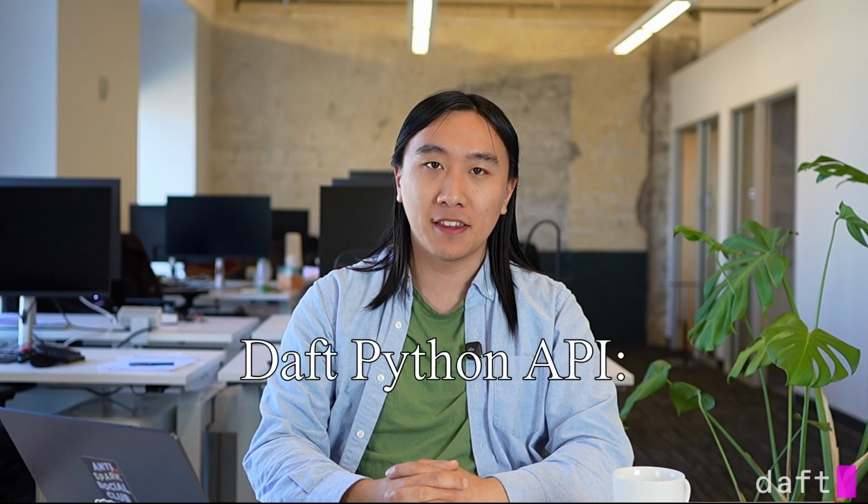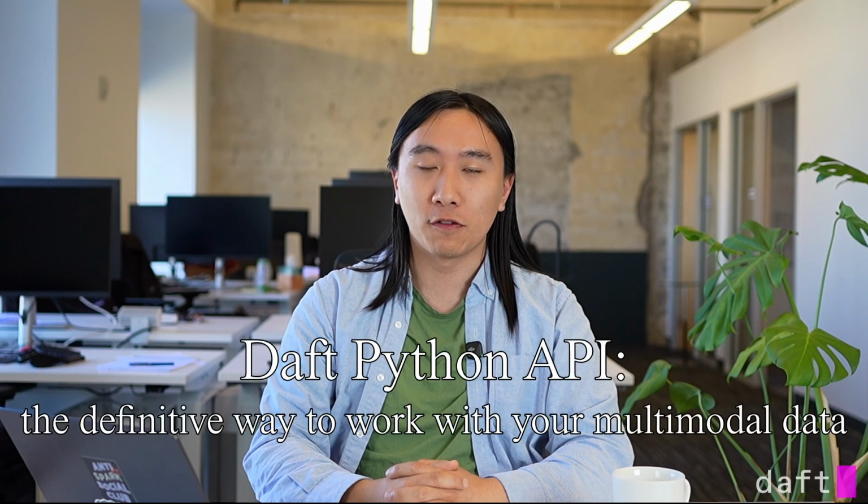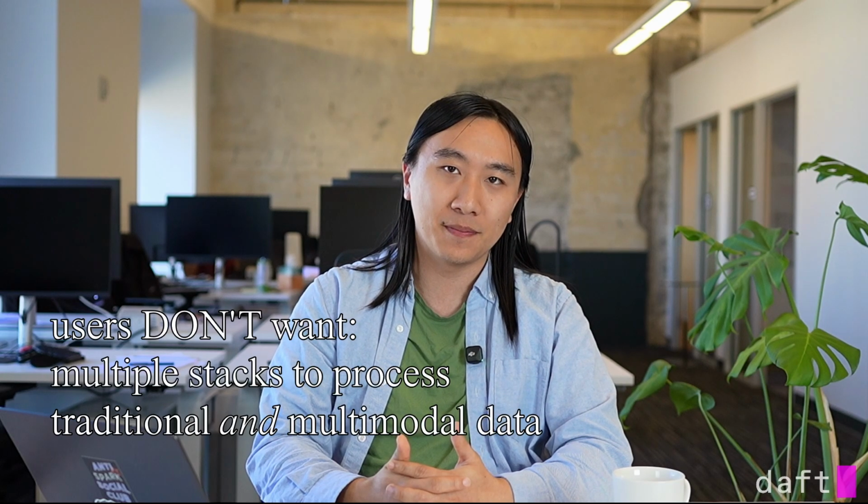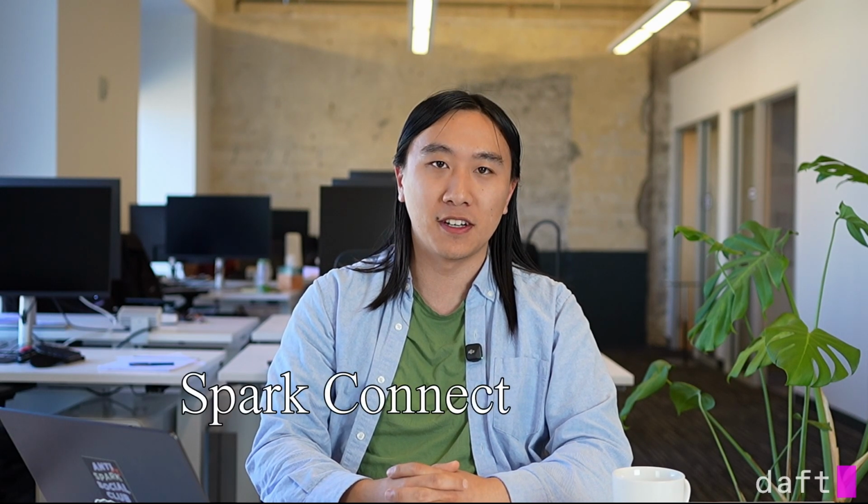This launch week, you'll be hearing about some of the great new features we're building into Daft, all of which make the Daft Python API the definitive way to work with your multimodal data. But many of our users also have existing workloads, and what we're hearing from them is that they don't want to run multiple different stacks to process their traditional and multimodal data. That's why we're introducing Spark Connect for Daft.